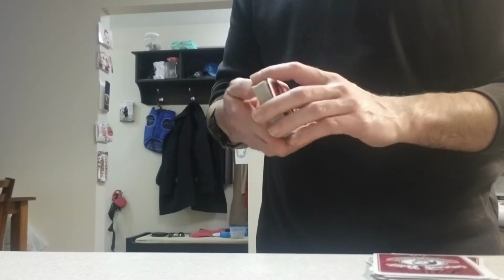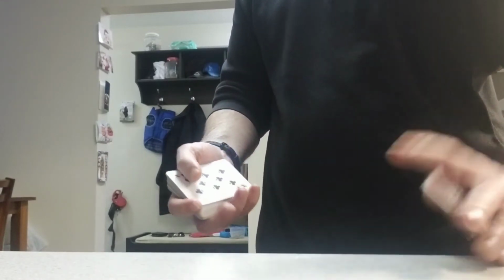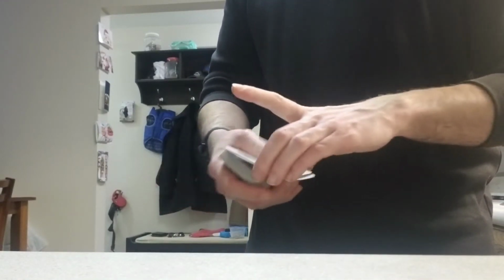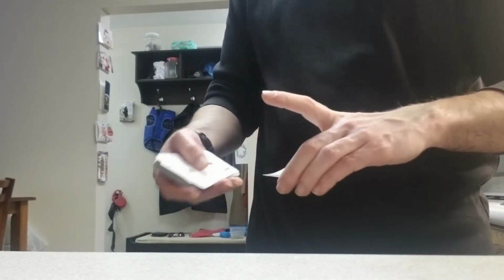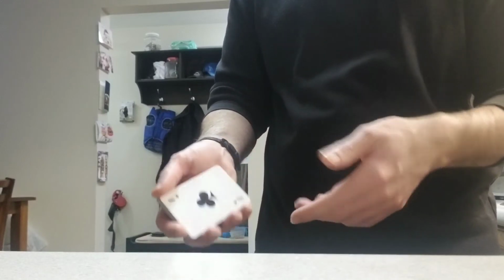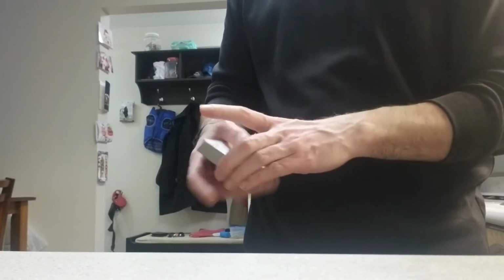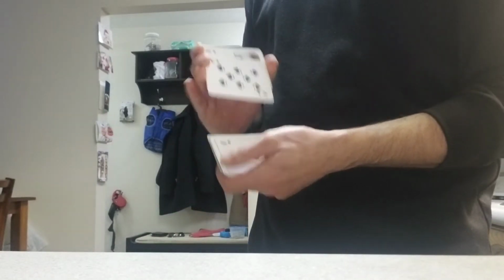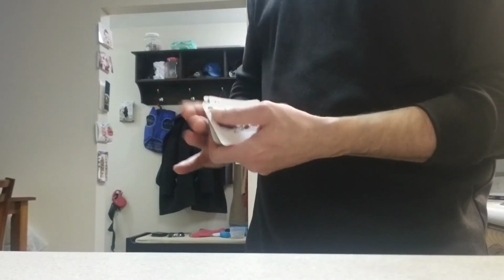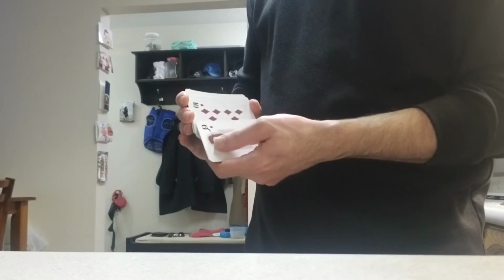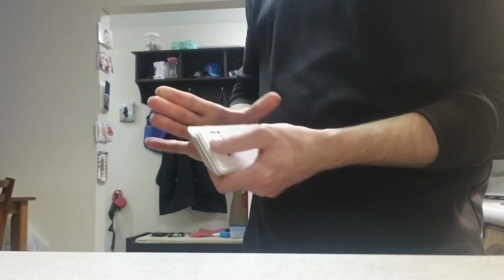Or you can do it the same way and have it be the actual number. So let's say you're cutting the cards a bunch of times, or mixing them up, and you get to another club. The club is right there.